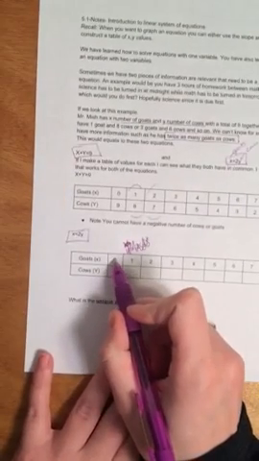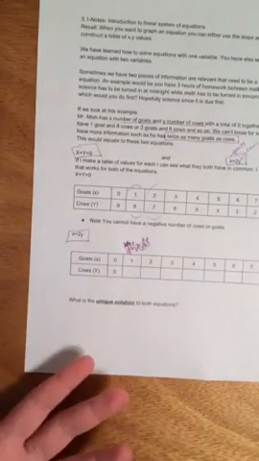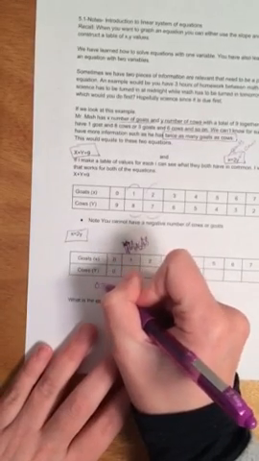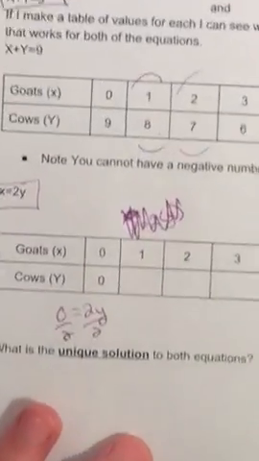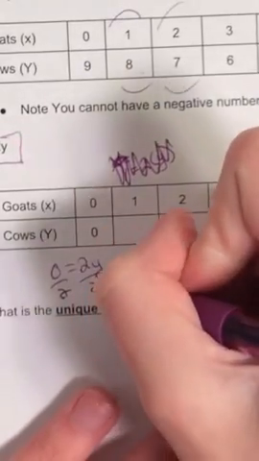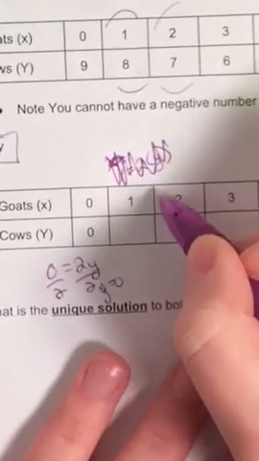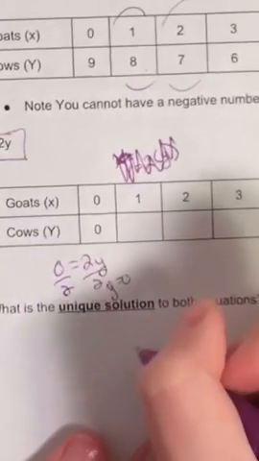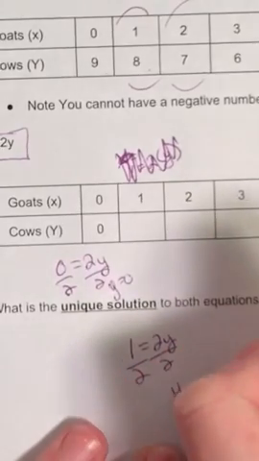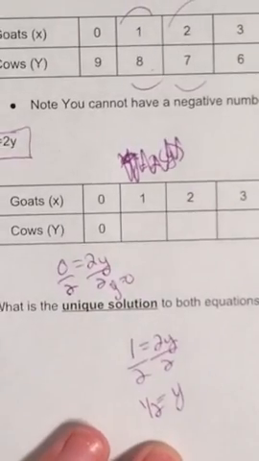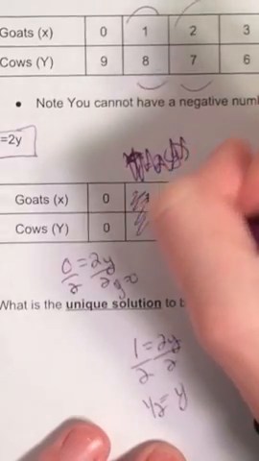So if I look at this, if I have 0 goats, then I obviously have 0 cows because 0 equals 2 times y. If I divide both sides by 2, I'll zoom in for you guys, y equals 0, right? Well, if I have 1 goat, that means I have 1 equals 2y. And if I divide by 2, I get y equals 1/2. I can't have half of a cow, so I'm just going to erase that.